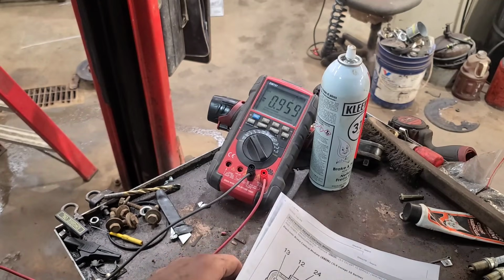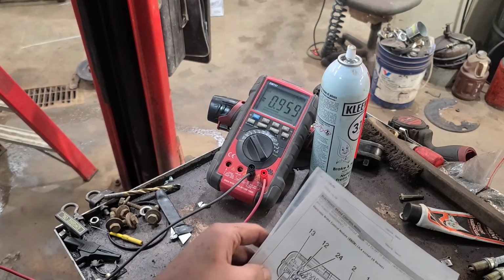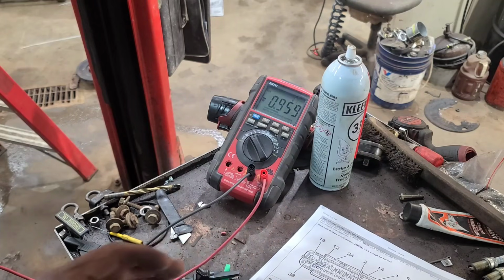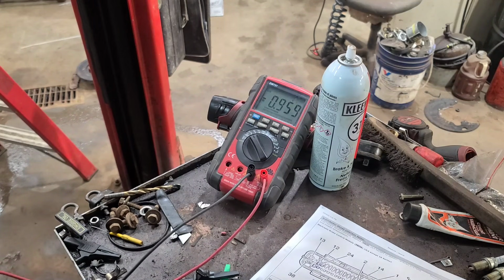I've got the ohm meter connected between 24 and 37 and it reads 0.959 million ohms. I'm going to move to 23. Was I on the wrong pin? Not very good pin grip here.